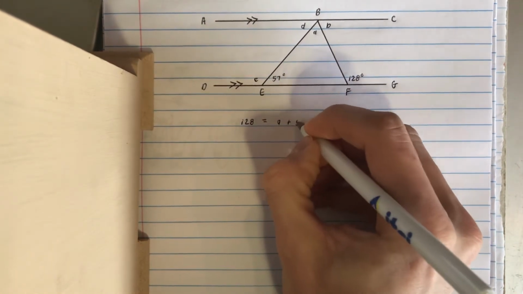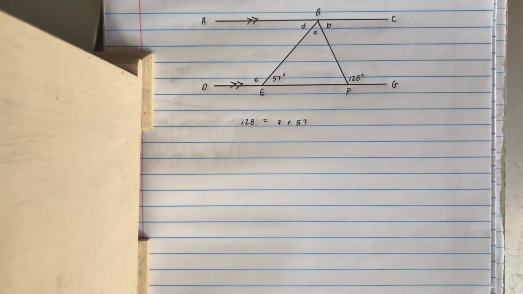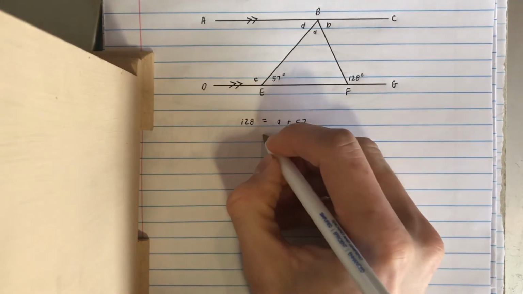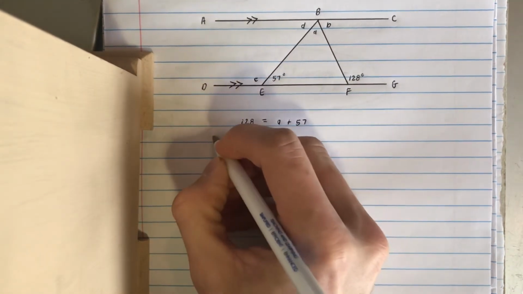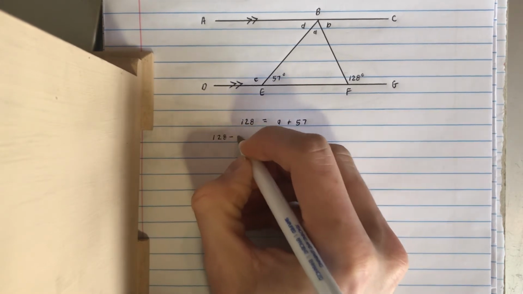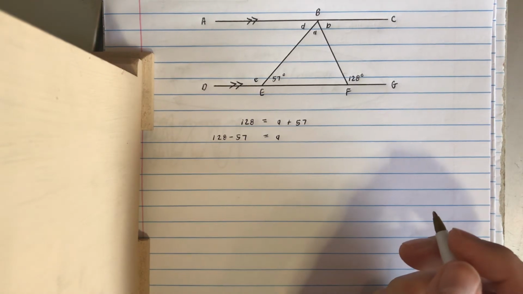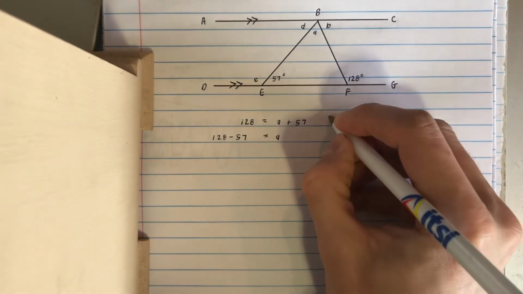Okay, so then what we will do is we will say A is therefore, we take this one to that side, becomes negative, 128 minus 57 degrees. But always bear in mind that you have to give your reason in brackets. So you'll do that here.